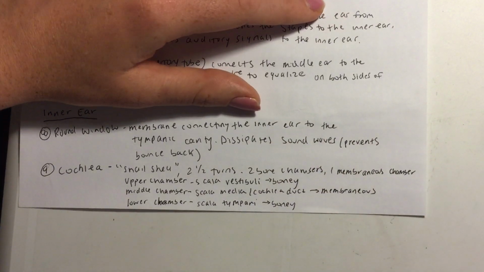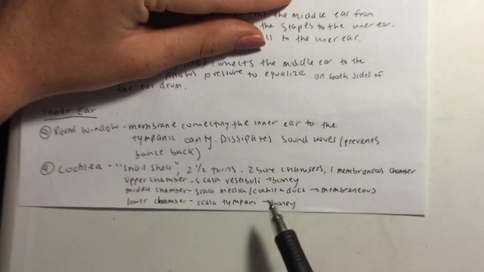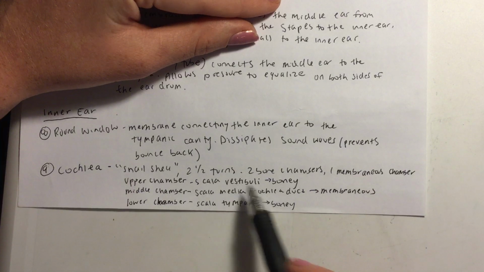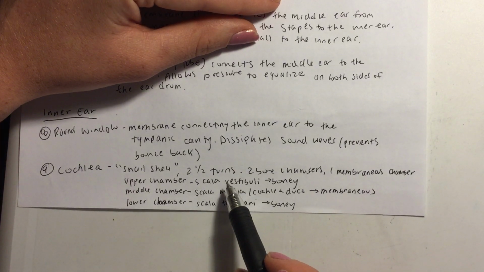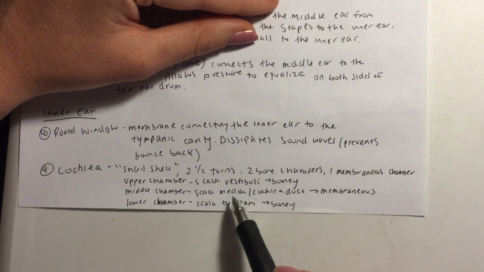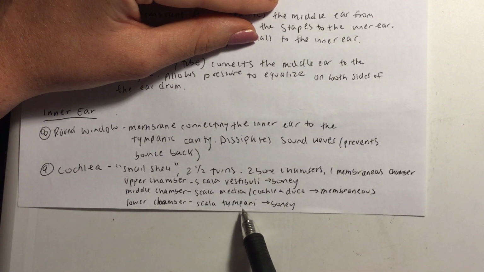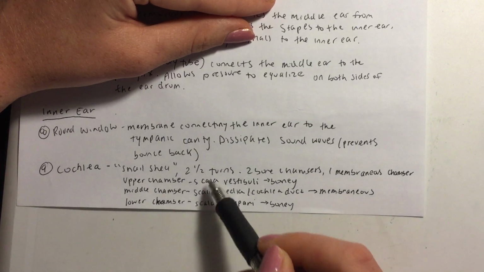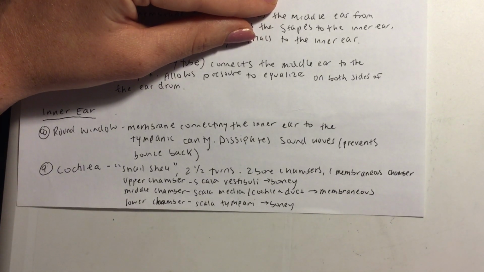So you are going to want to know which ones are bony, which ones are membranous. You want to know their scientific names. And how I think of this is the upper chamber is the scala vestibuli. I think that V kind of looks like a U for upper chamber. Middle, media, that kind of goes together. And then a timpani is a drum, it's a nice low sound that it makes. You can think lower chamber is the scala tympani. So whatever tricks you can think of to remember that.